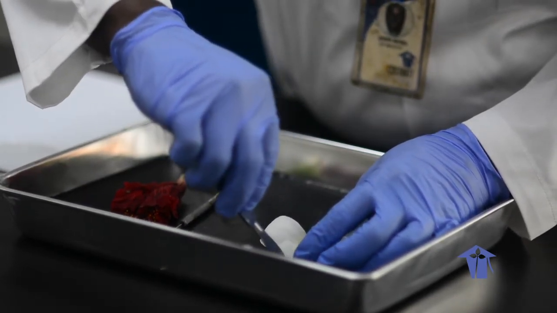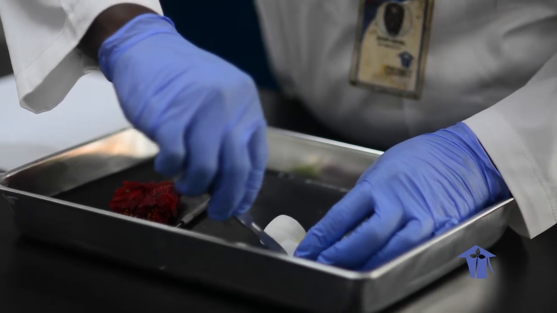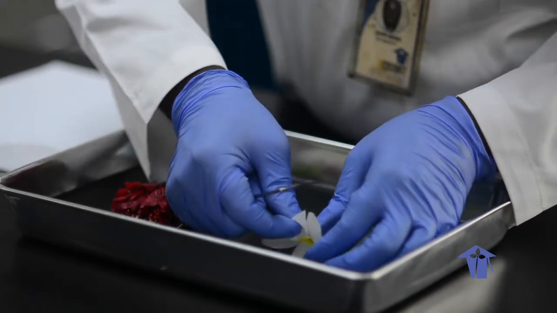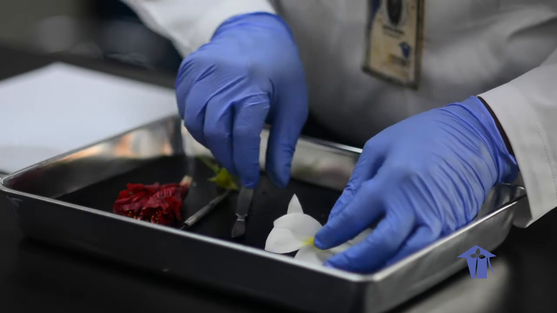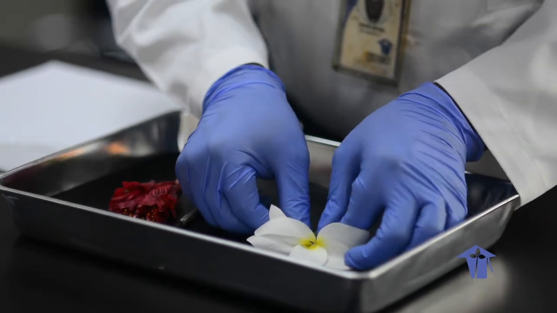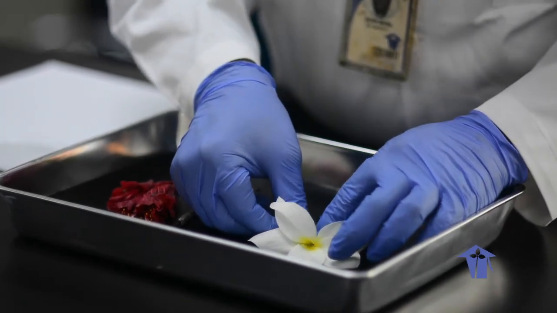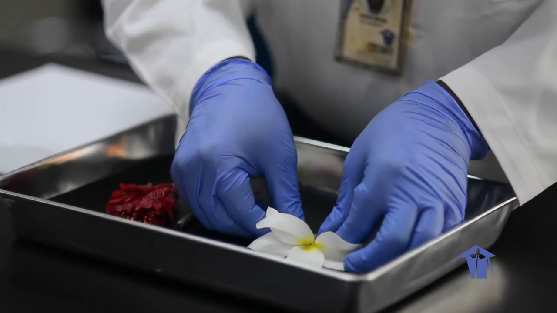Cut along that longitudinal line because you really want it in two halves, right? Until there. Now, see, that's the reason why we use the hibiscus.